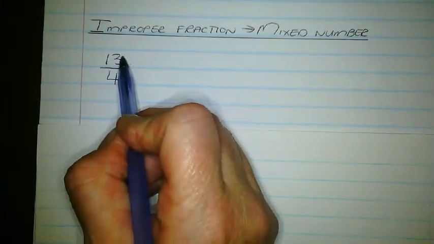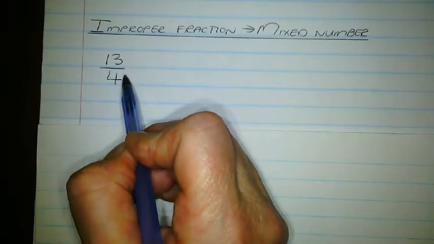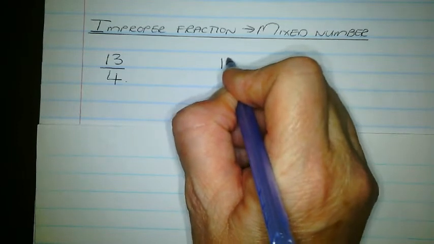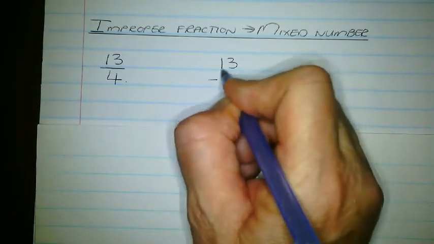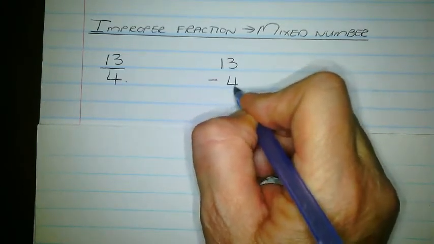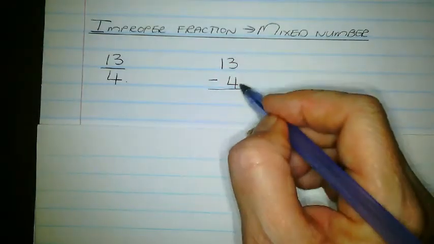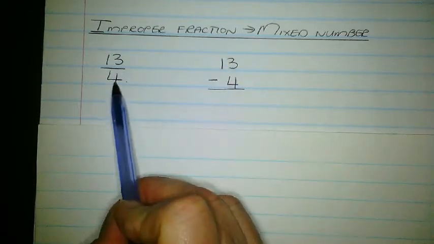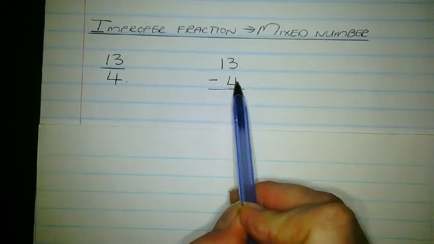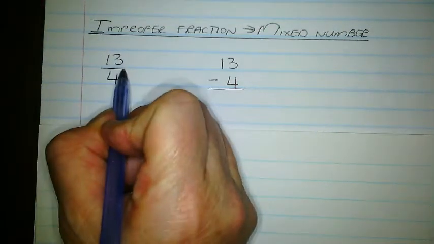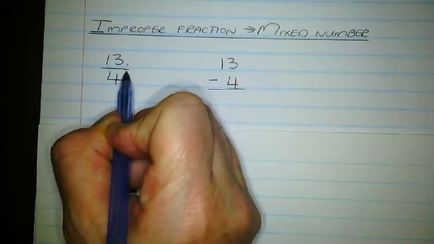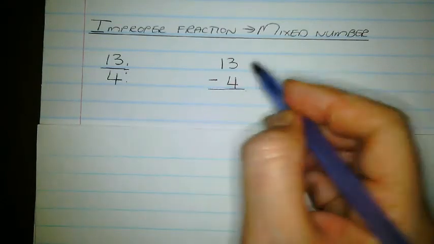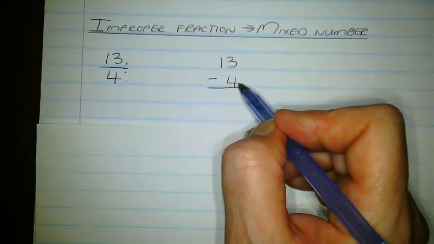If you look at the numerator, it's bigger than the denominator, and if I do a subtraction sum, I can write it exactly the same to make it a subtraction sum. So if you look at the numbers, the 13 stays at the top, the 4 stays at the bottom. But now this line that shows me it's a fraction, the division sign basically, is going to move under the 4. Okay, now I'm just going to do normal subtraction.